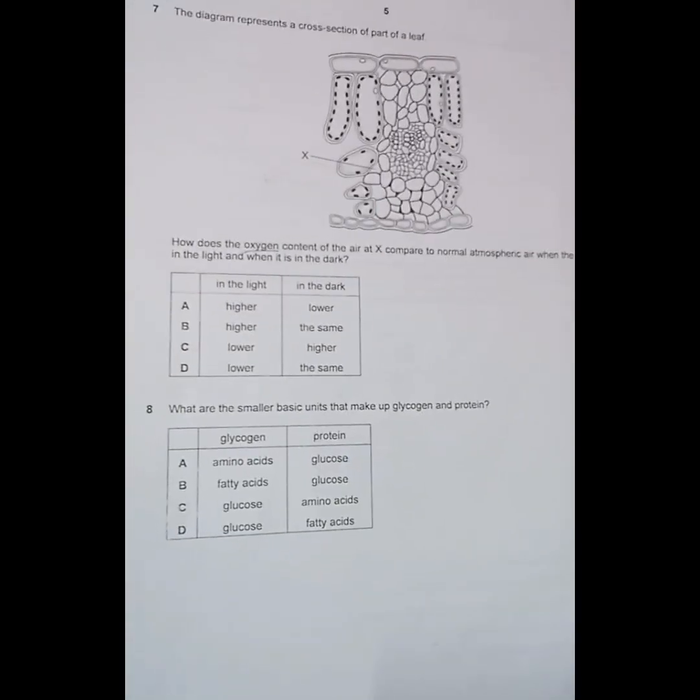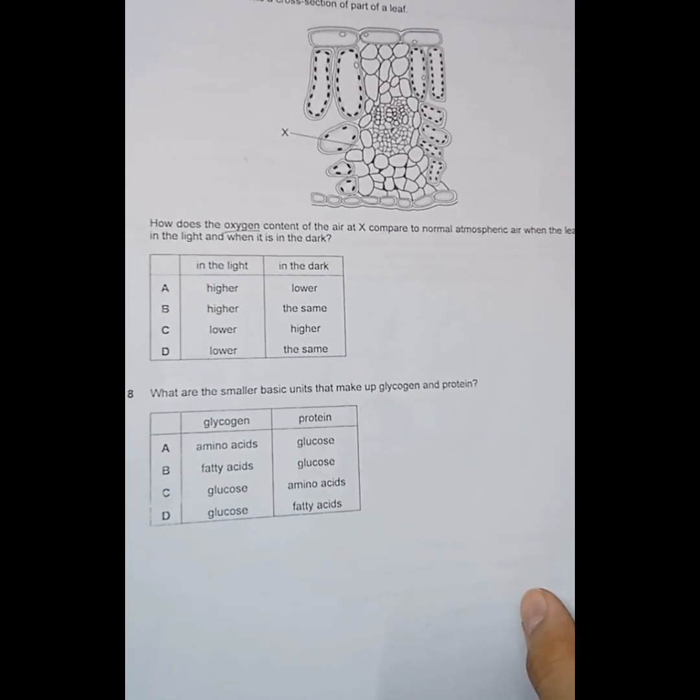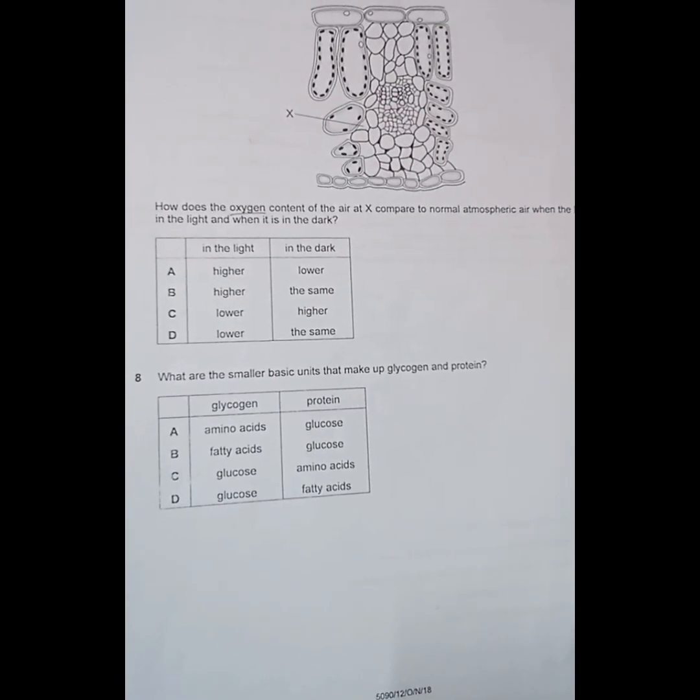Moving on towards question number 7. The diagram represents a cross section of part of a leaf. How does the oxygen content of the air at X compare to the normal atmospheric when the leaf is in the light and when it is in the dark?